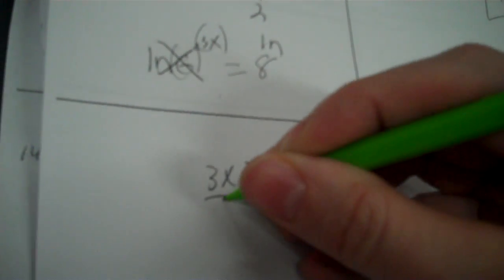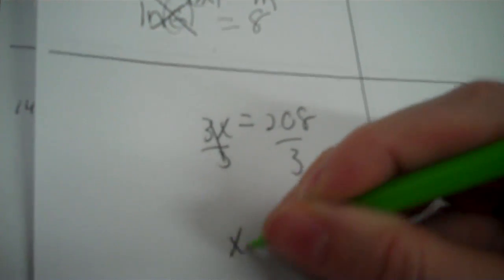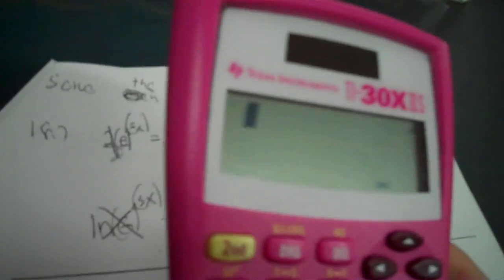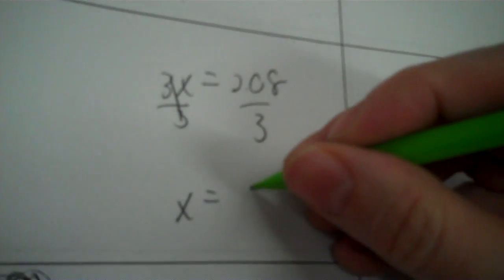Okay, it's time to say goodbye to Mr. E, ln. Just put it over the top, because those cancel, you now have 3x. And we just find the natural log of 8 on our calculator. 2.08. Divide by 3. 0.69.